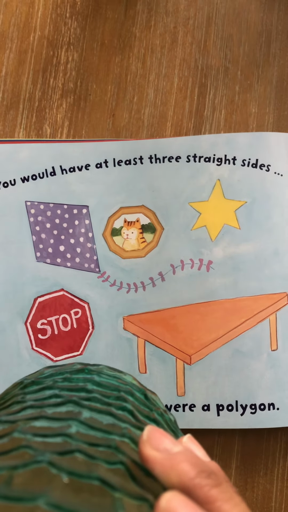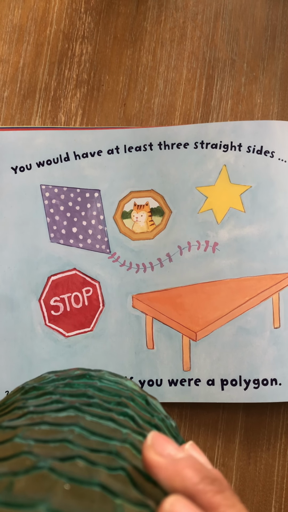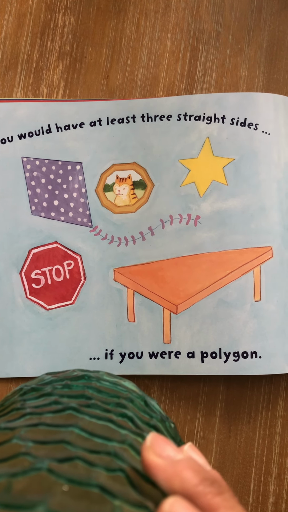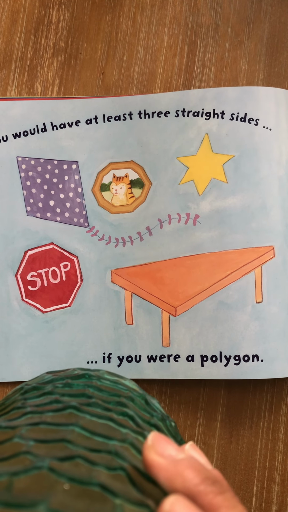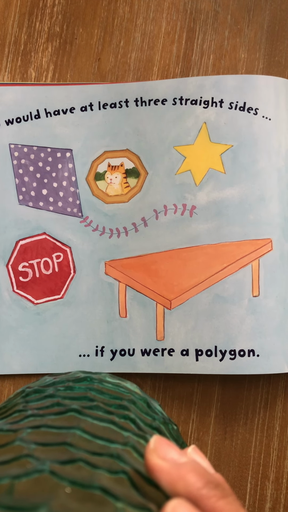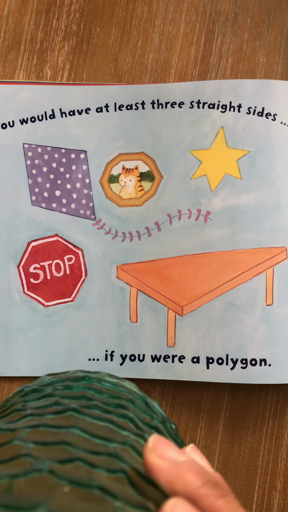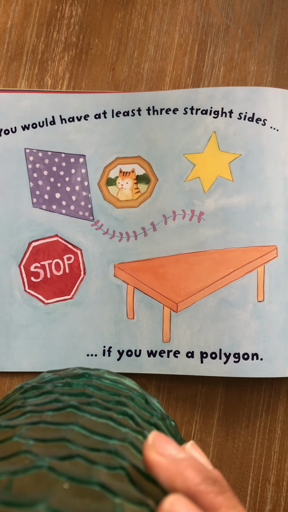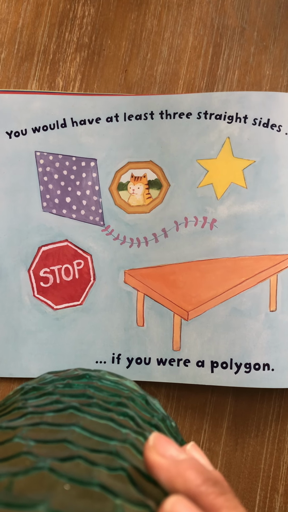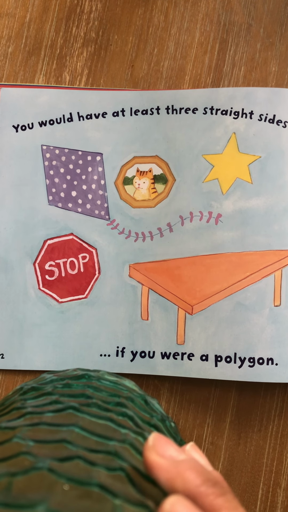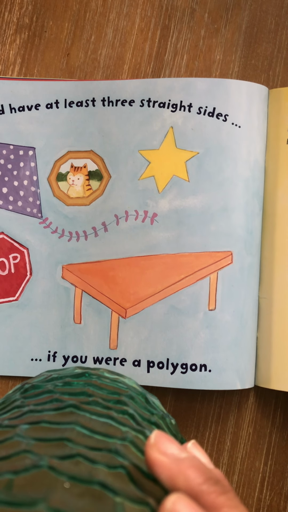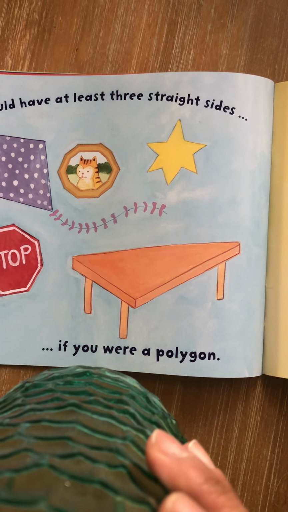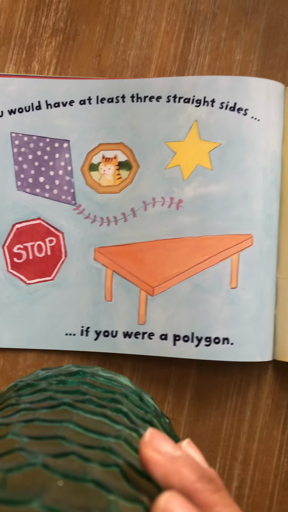You would have at least 3 straight sides. Again, you must have at least 3 straight sides in order to be a polygon. If you have 3 or more, that definitely qualifies you as being a polygon. So here are some shapes that have 3 or more. The star, the frame, that's a decagon. The kite, it has 4. The stop sign, that's an octagon, it has 8. And this triangular table has 3. So 3 or more, you're a polygon.